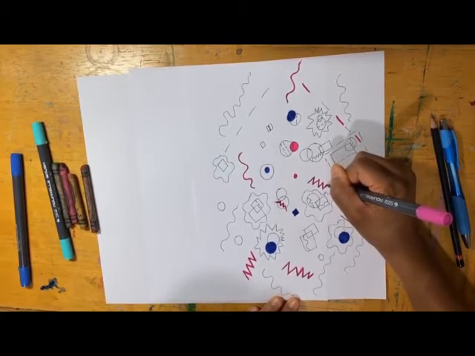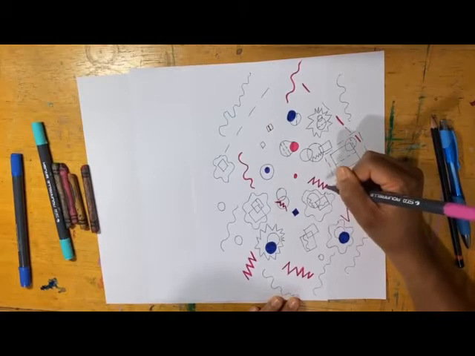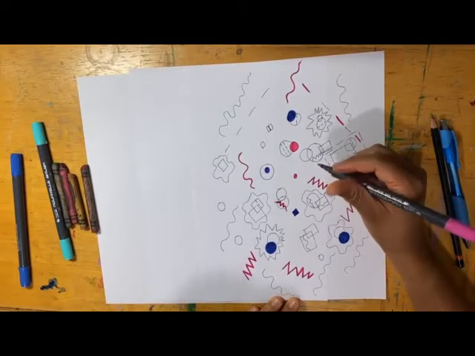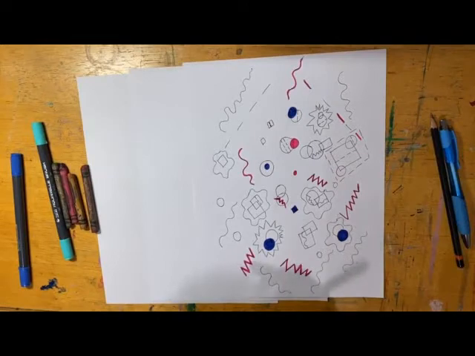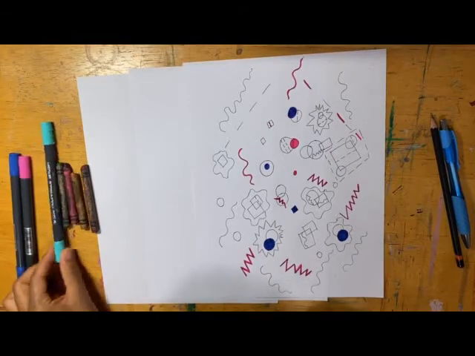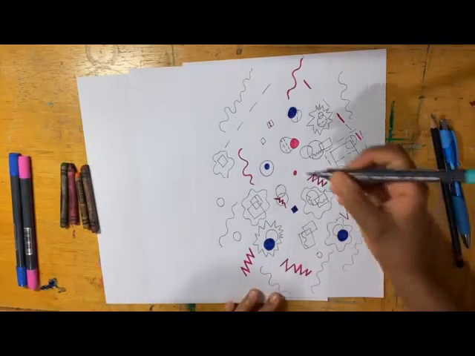I'm not putting the one color solely at the top or at the bottom of the page. I'm mixing it up. You can choose to arrange your colors as you wish.